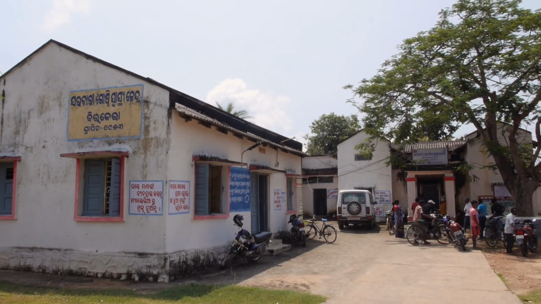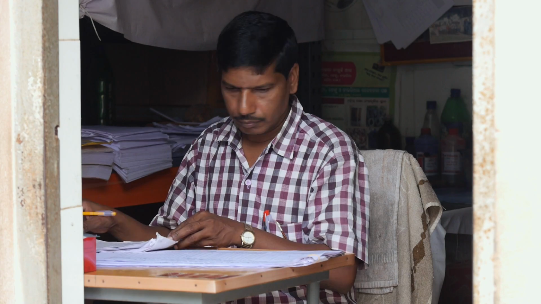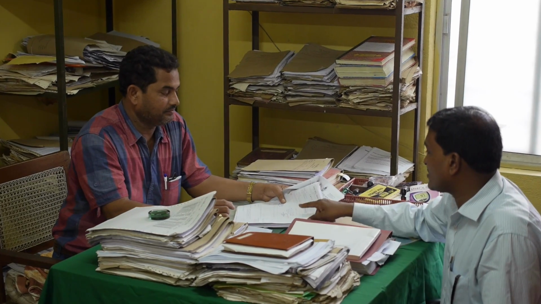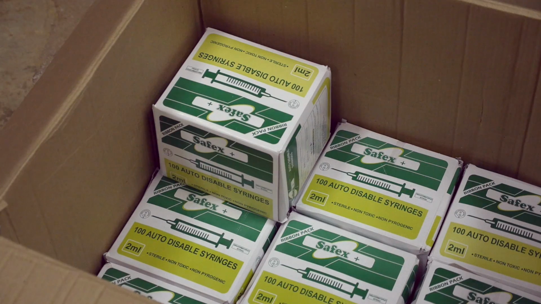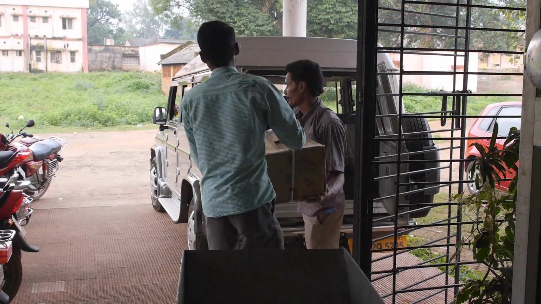To begin with, we started with 4 districts. 3 were our intervention districts and 1 was our control district. Over a period of time, we could demonstrate some real improvement in the coverage data because of LQAS. And given the success in the initial years, we decided to scale it up to 9 districts. And now it seems the Government of Odisha has institutionalized it as a part of its overall system.